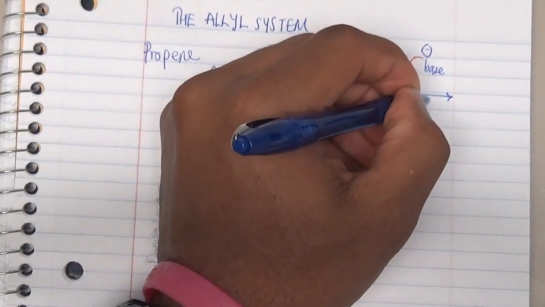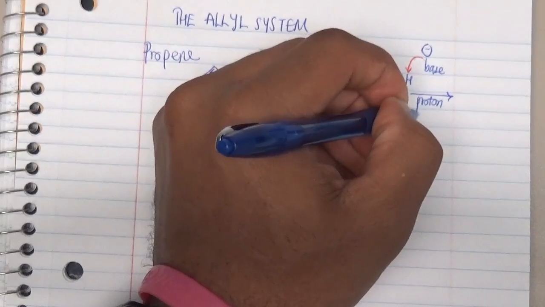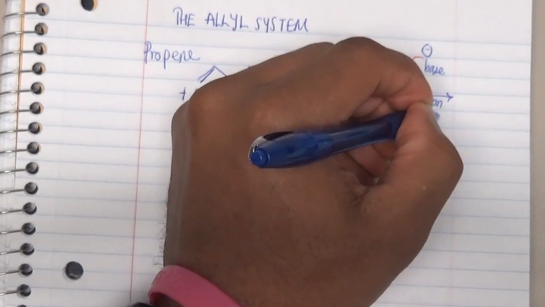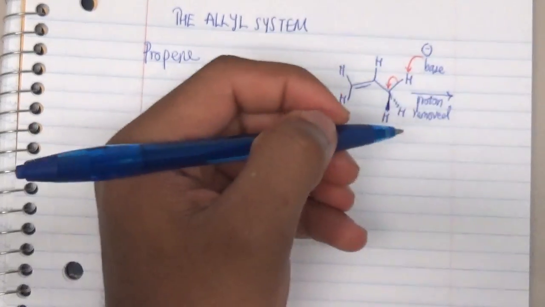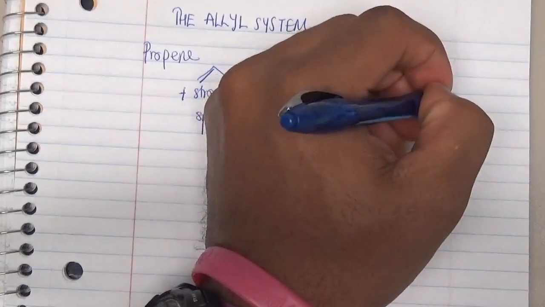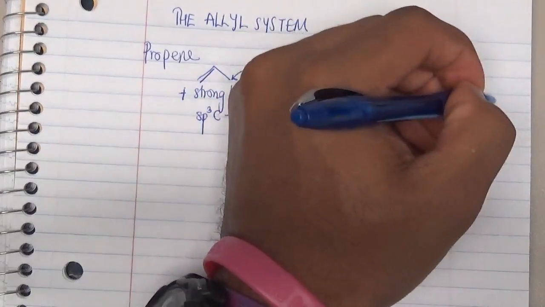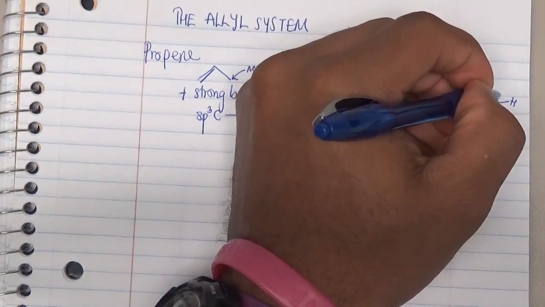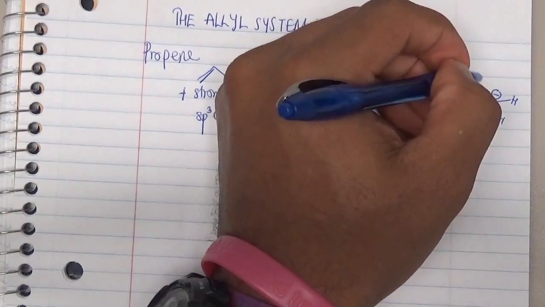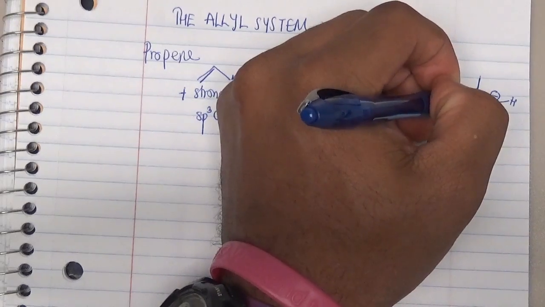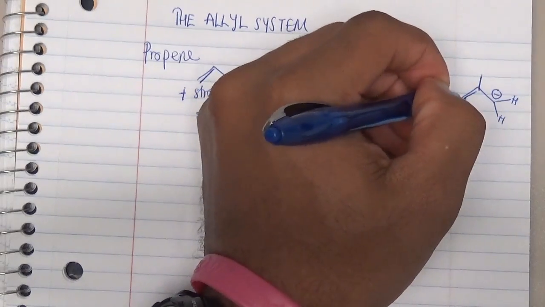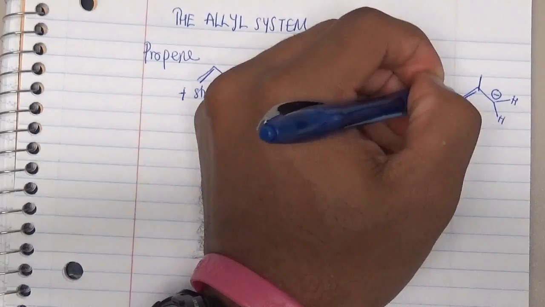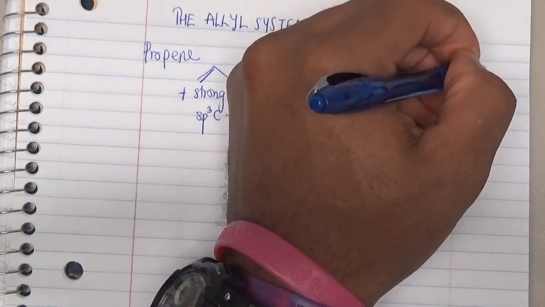We have a proton removal, and this leads to the formation of this particular product with a negative charge on it, and we have our pi bond over here, and we still have our hydrogens over there.